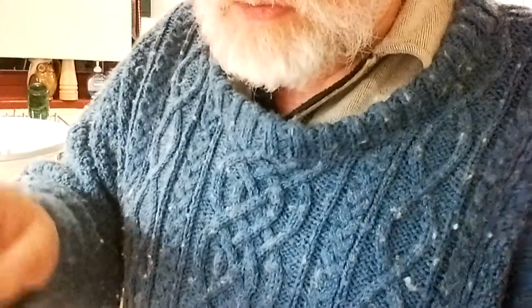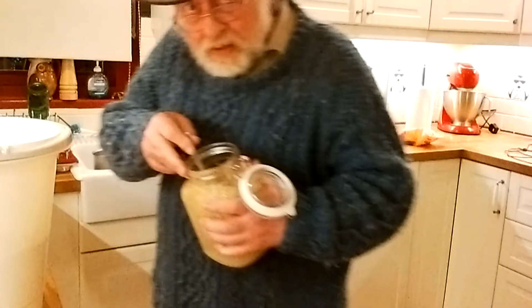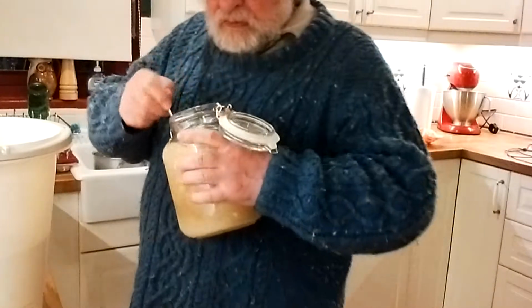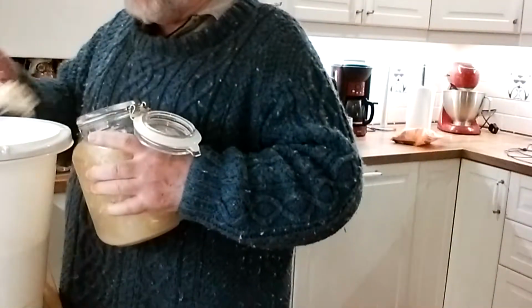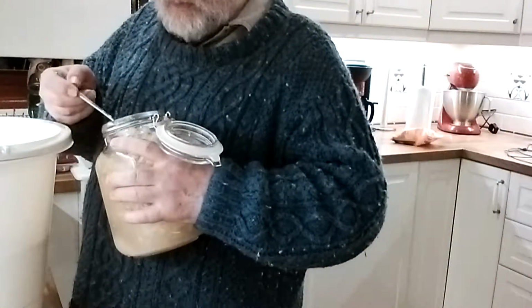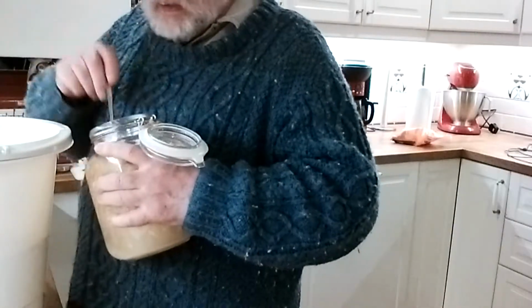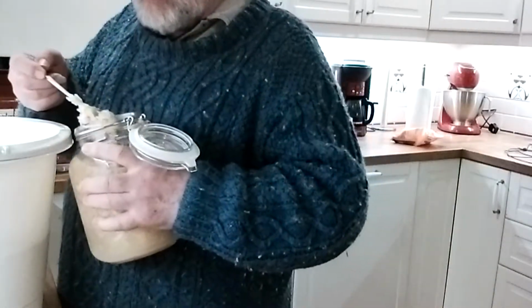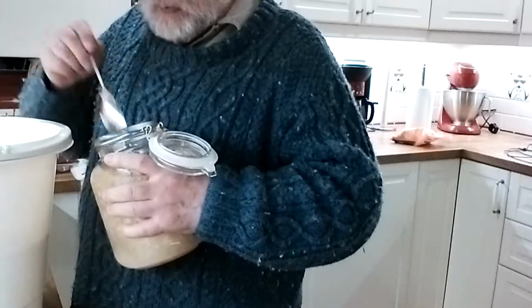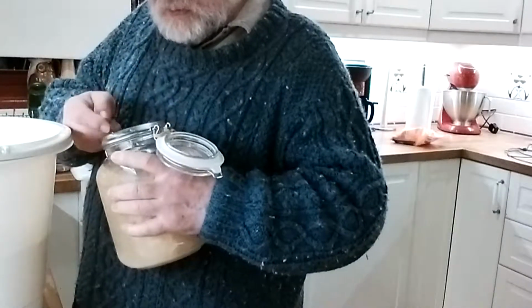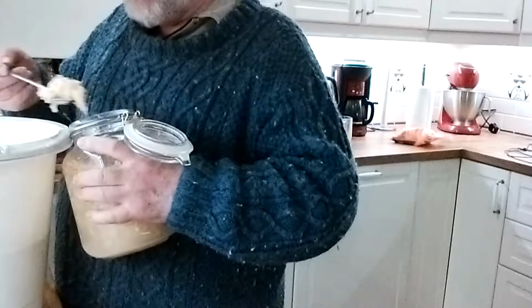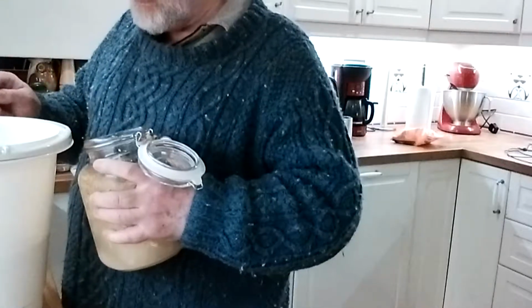Don't want to plummet the camera into my bug. I'm sure that would be good for neither. Right, so about a cupful of this stuff, the liquid and the solid, not boiled but full of microorganisms going in there. Lovely.